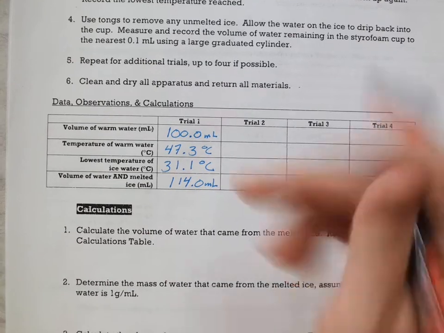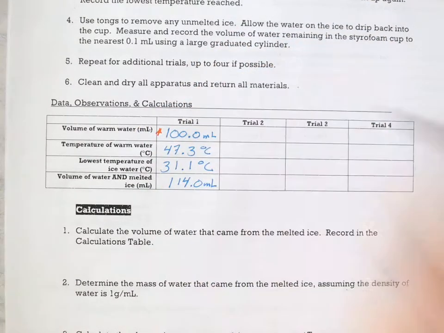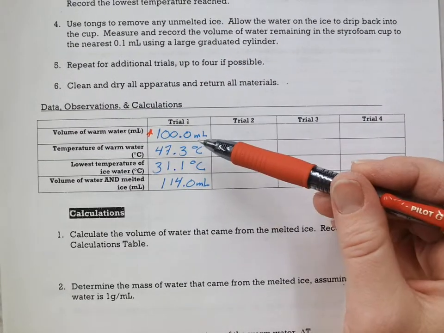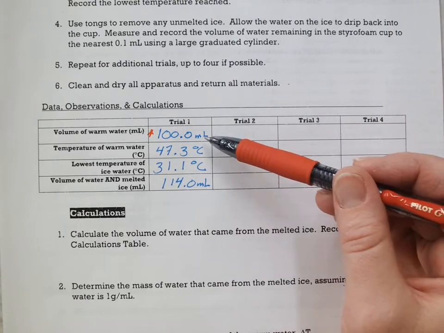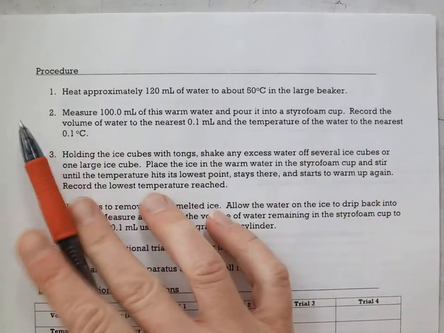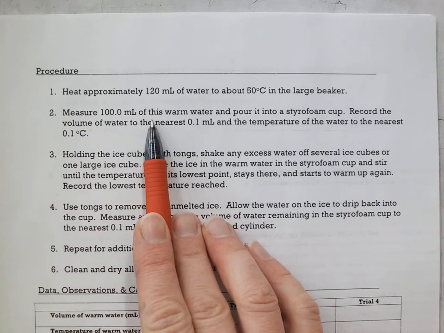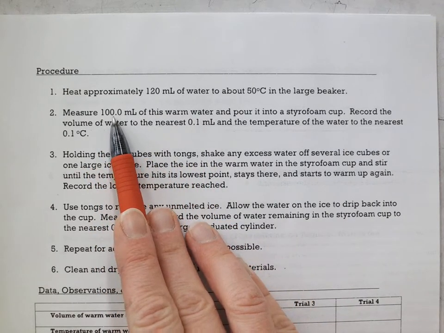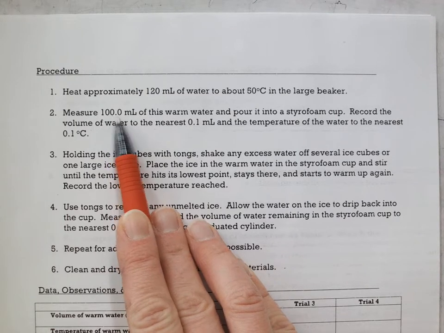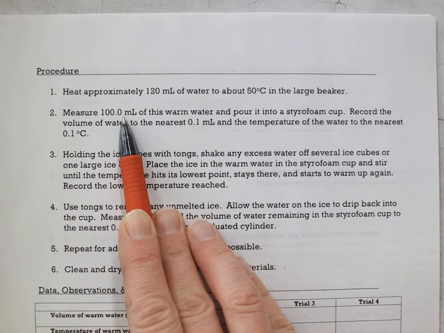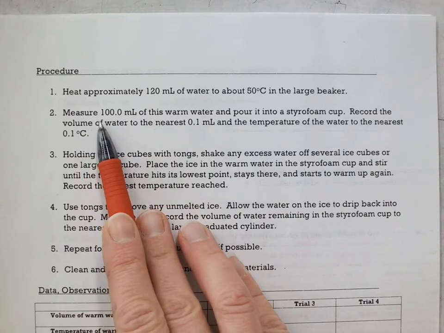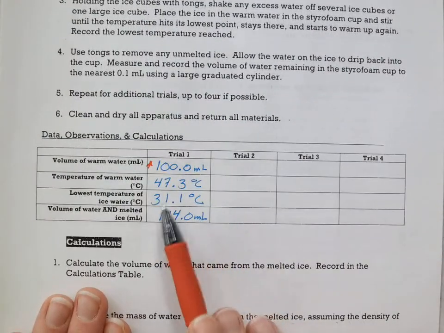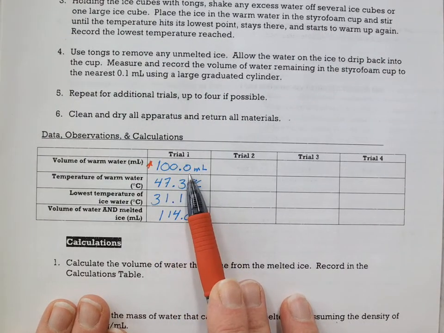I do want to point out, though, that this number here should be the same for everybody. It should be 100.0 milliliters of warm water because they tell you to measure that, and you measure it with the graduated cylinder. The graduated cylinder has precision to the milliliter, so you get to estimate one place past the precision of the instrument. So the volumes we get here, they should all go to the tenths place.